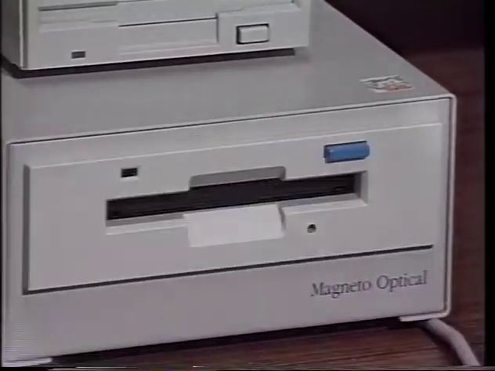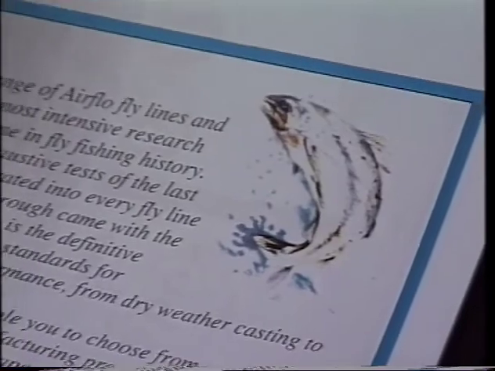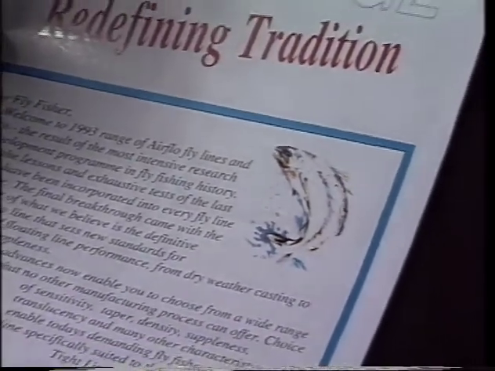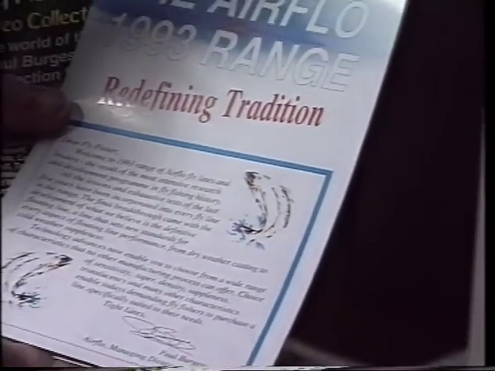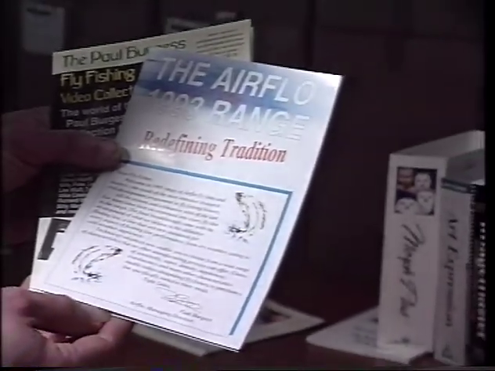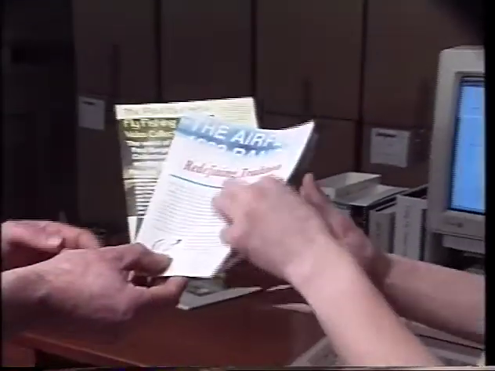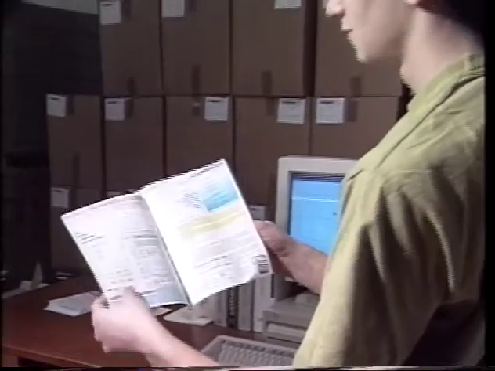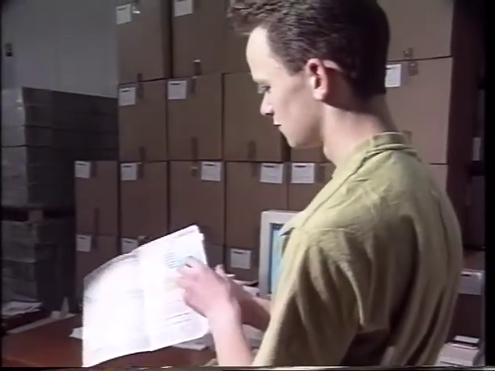The final job is sent off to the printers in film form. These are obtained from an image setting bureau to give the final printed result seen here. Everything here has been produced on the Amiga.